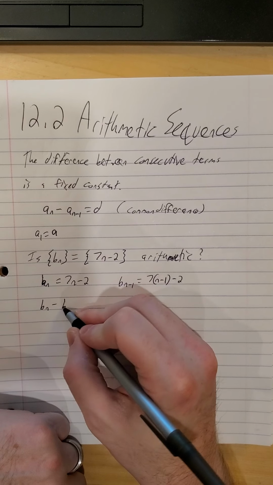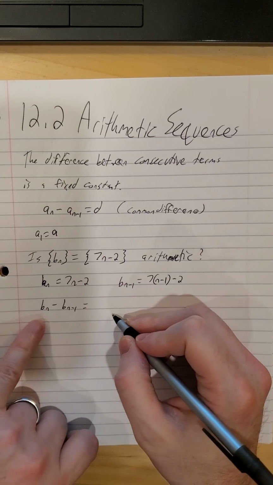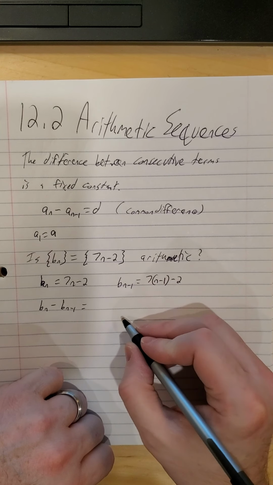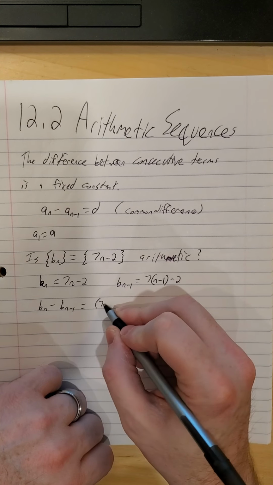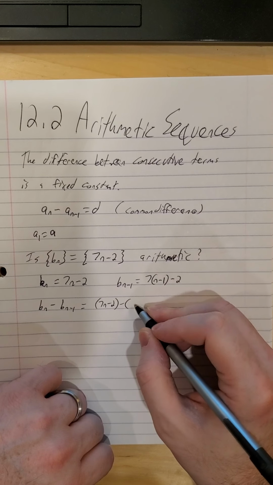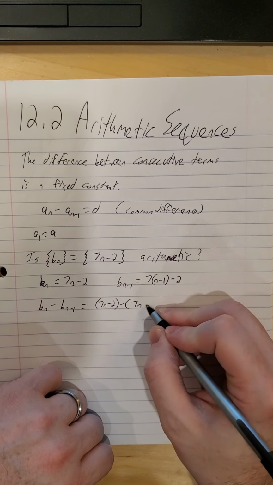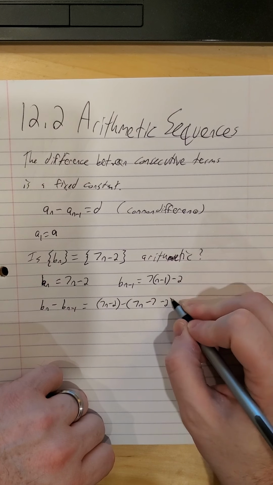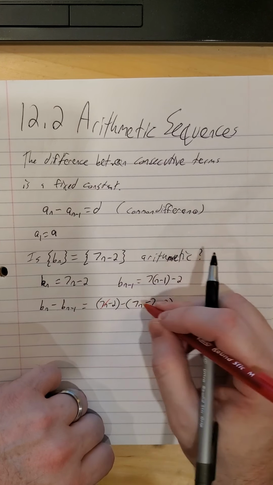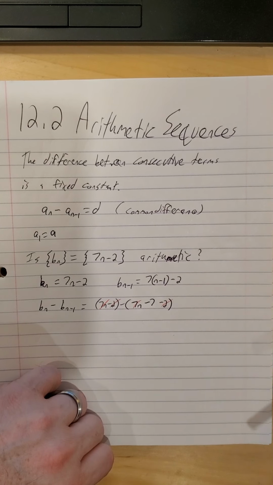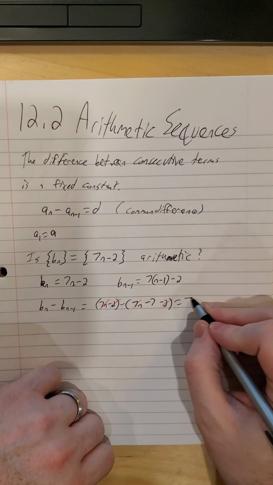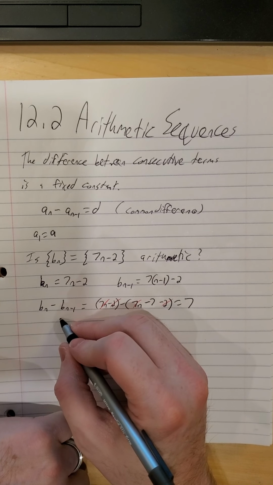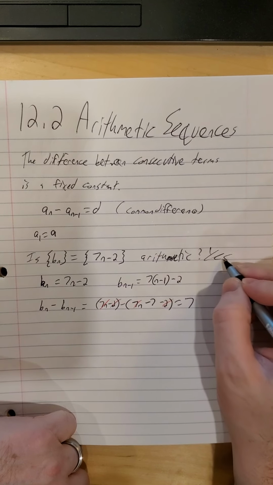So b sub n minus b sub n minus 1, the difference in consecutive terms, we want it to be some fixed common difference. So 7n minus 2 minus the quantity, we'll do a little distributing here, 7n minus 7 minus 2. Minus a negative 7 is 7. That is a fixed constant, so this is arithmetic. This is a yes.